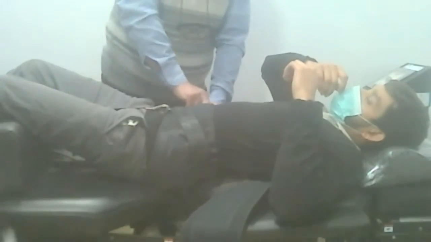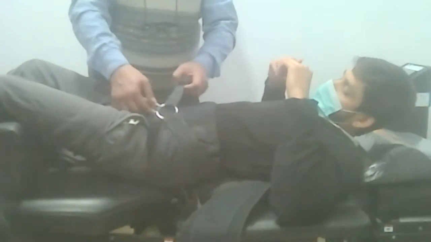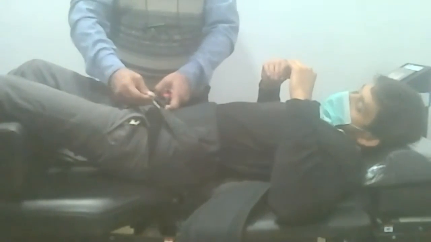Open up all your harnesses first. Okay, now press that button on the computer to bring the table back together.